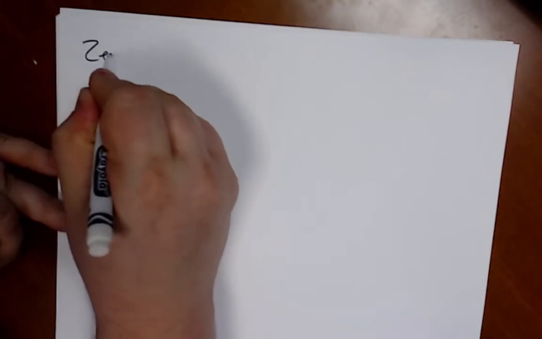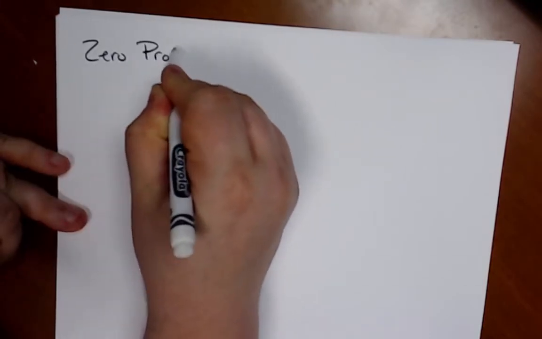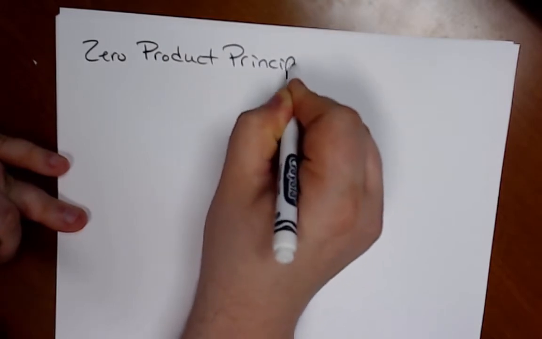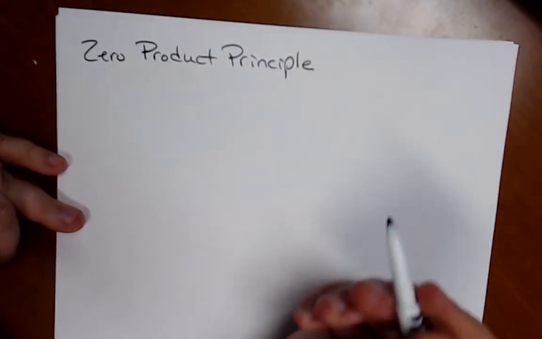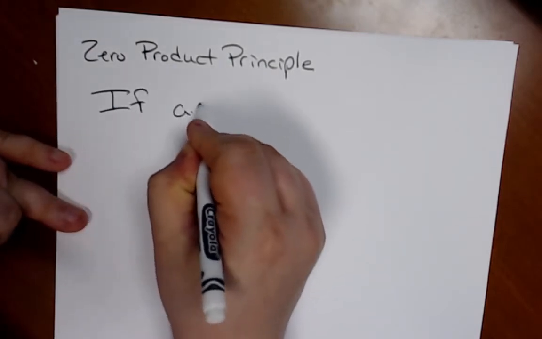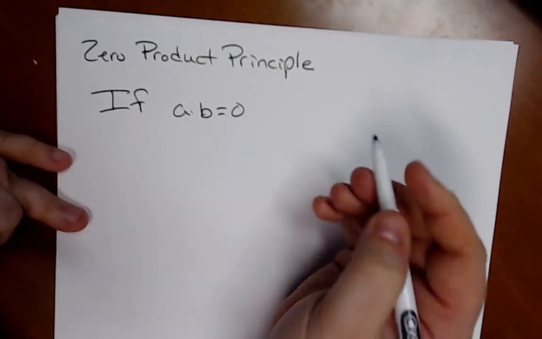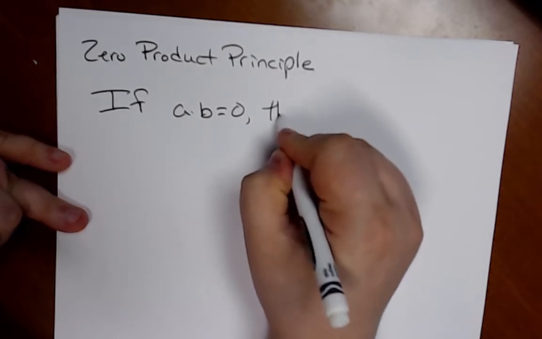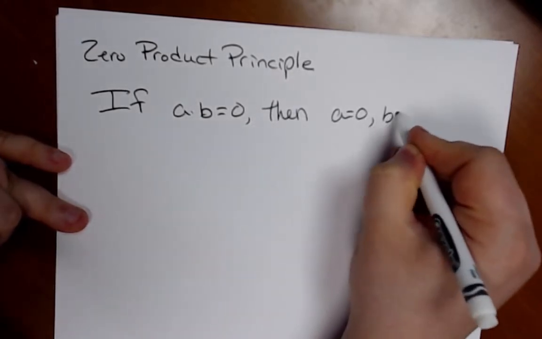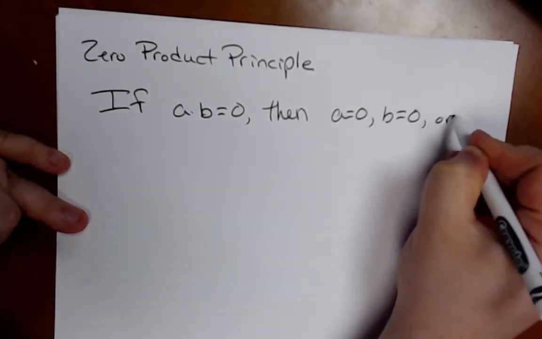We call this the zero product principle. If A times B equals 0, then A equals 0, B equals 0, or both.